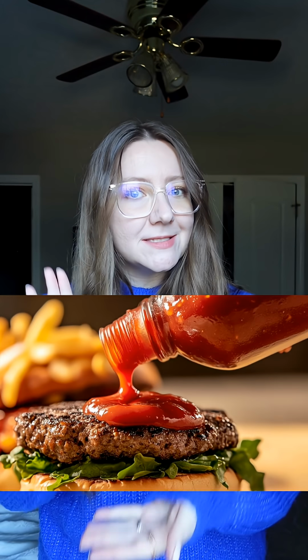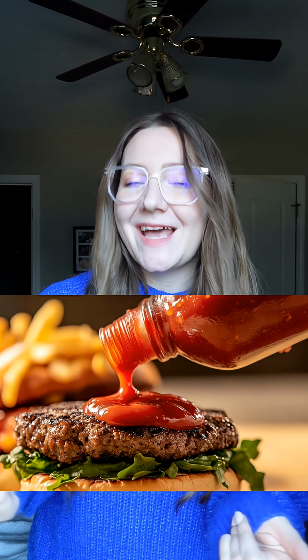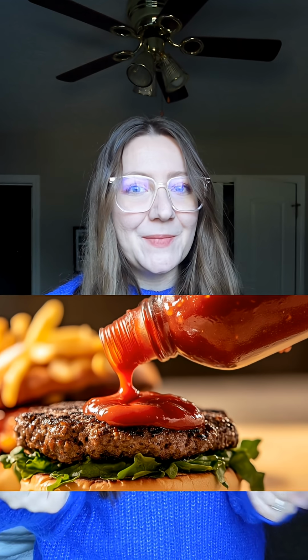How about this sauce? This is the red sauce. This is called ketchup. Ketchup. Now, what about the yellow sauce that we put on a hamburger? We call that mustard. Mustard. We could also add cheese to turn our hamburger into a cheeseburger.